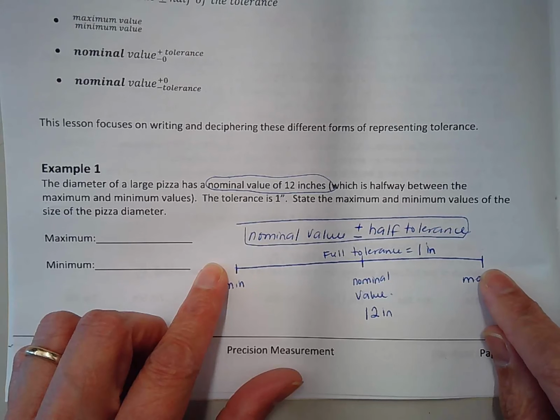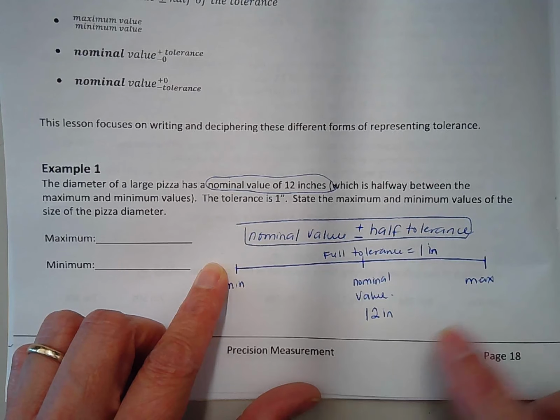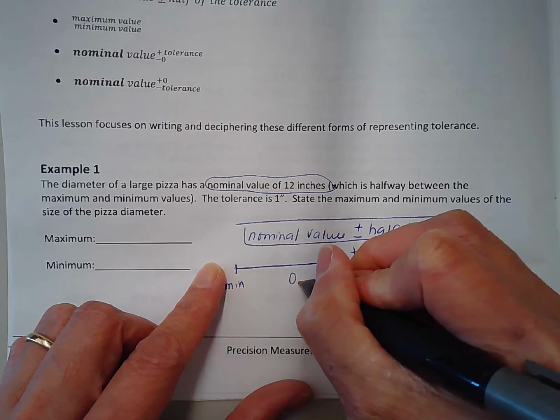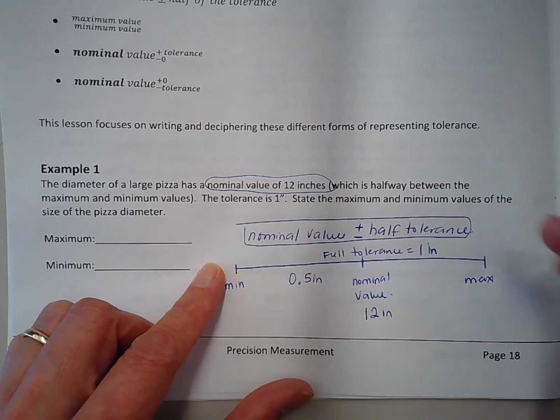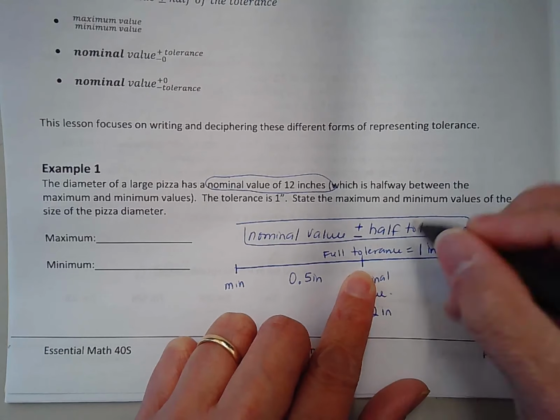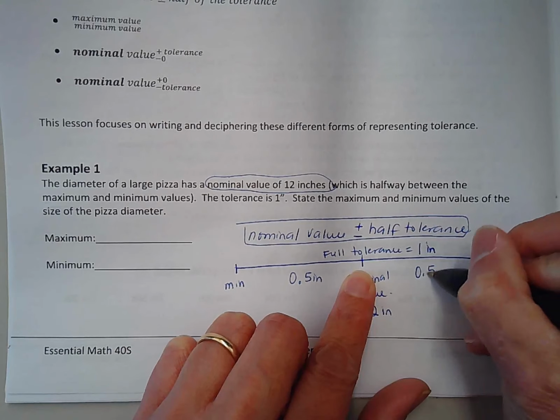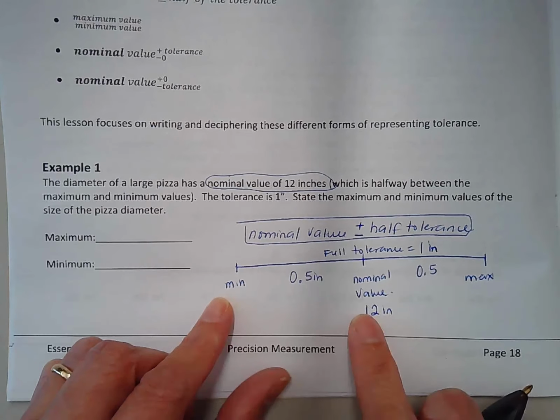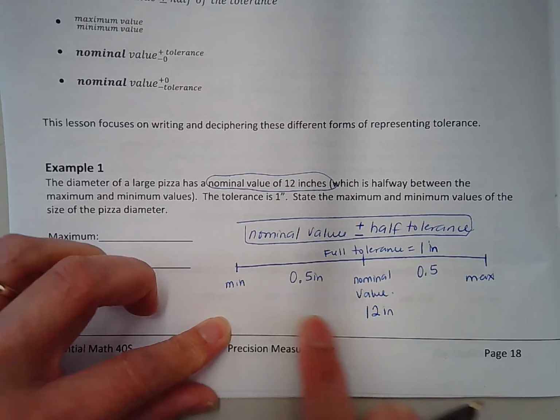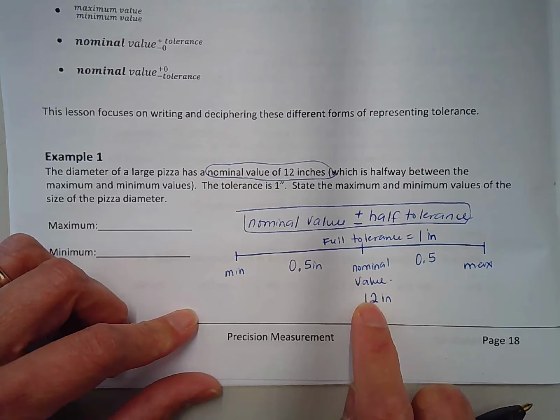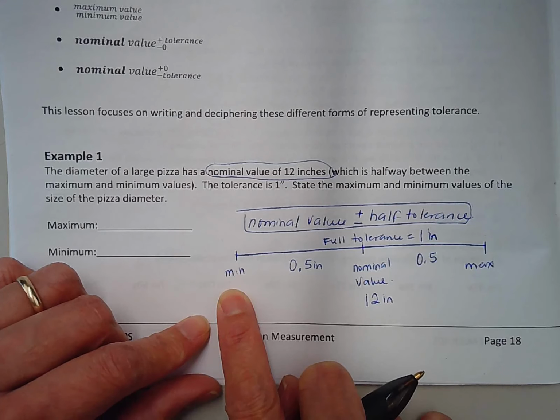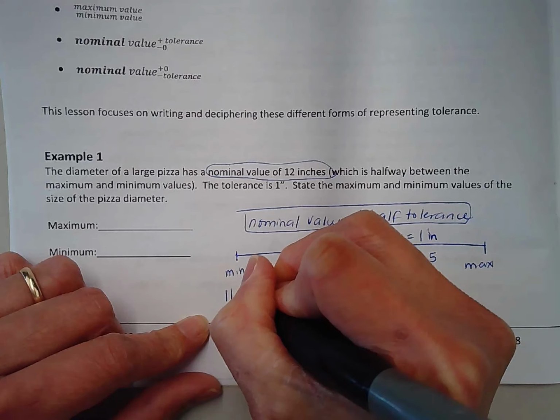12, 11.5. So that means halfway would be half an inch, so 0.5. And this is another 0.5. So what does that mean? What is the minimum? So 12 minus 0.5, that will give us a minimum of 11.5.